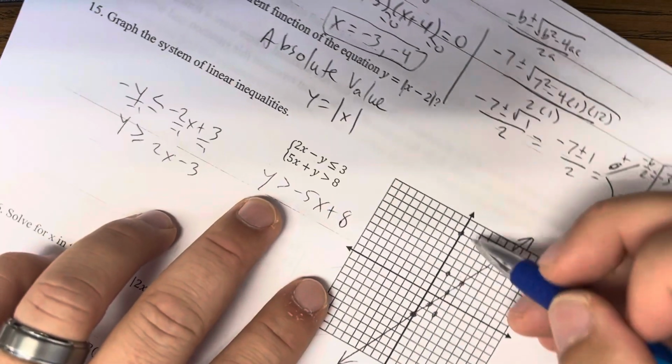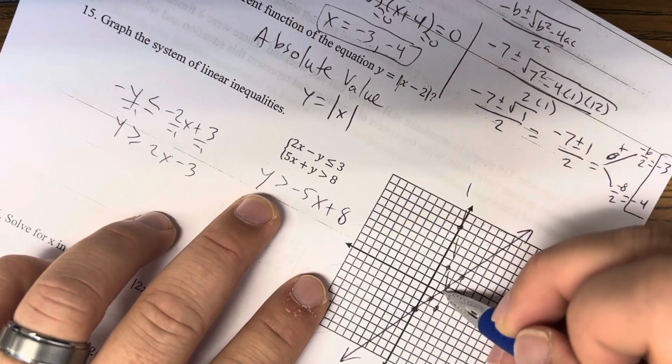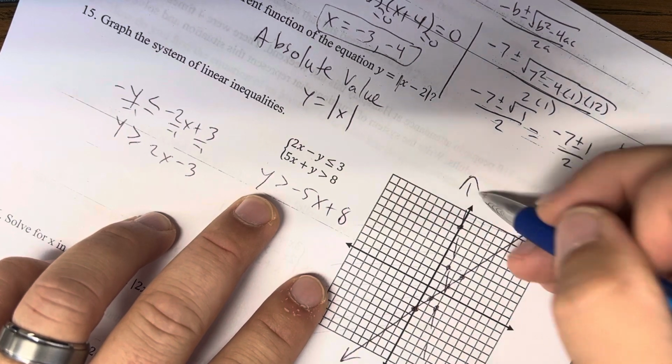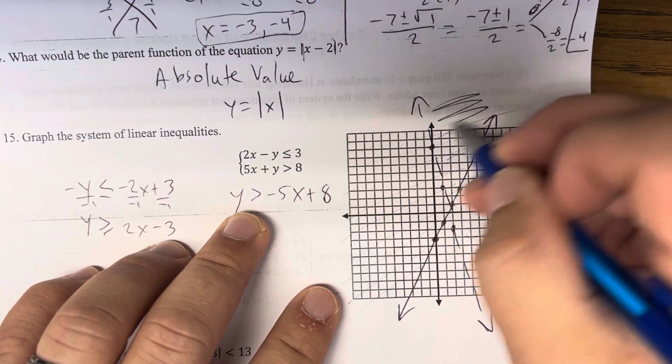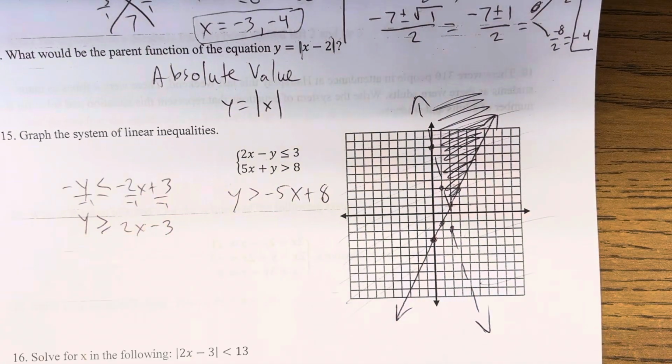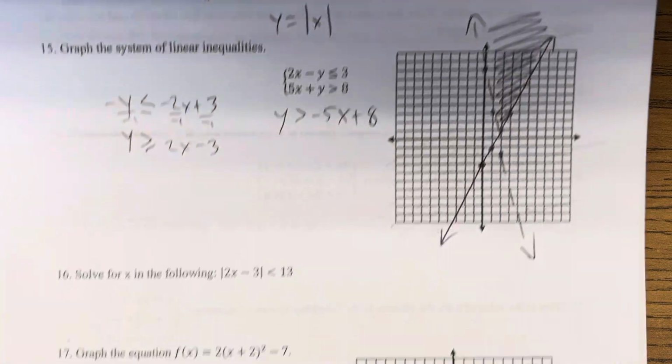This one's going to be a dotted line. And this one's greater than, which means we're going to shade above. And the common shading is right here in this area.